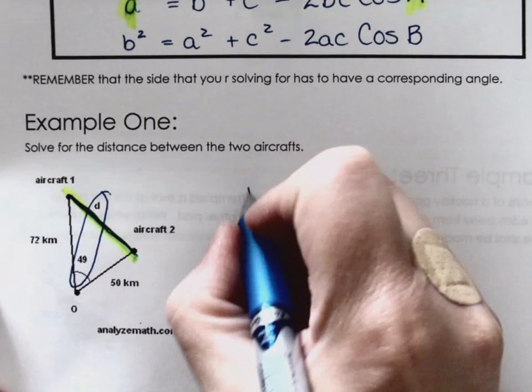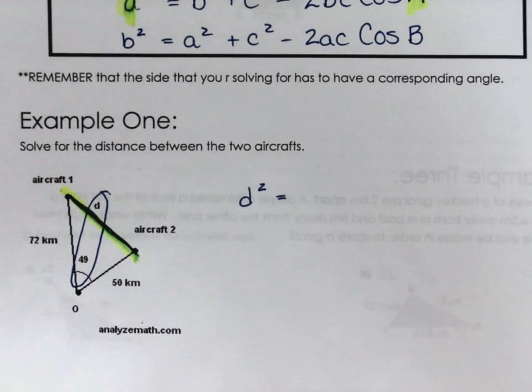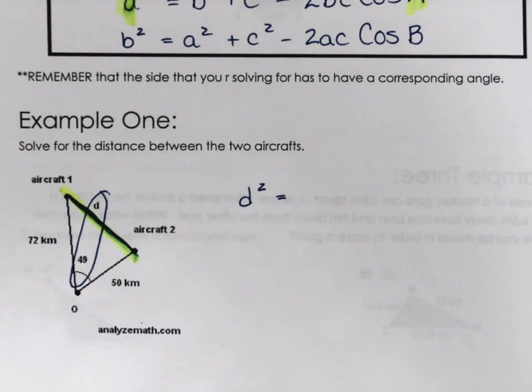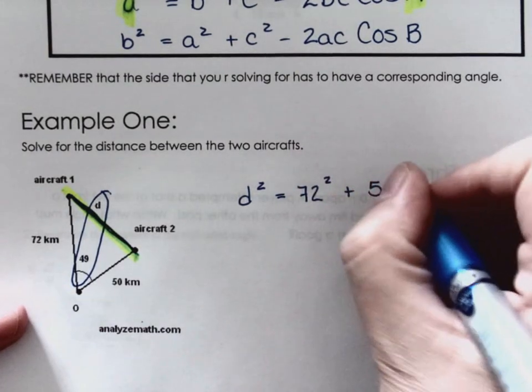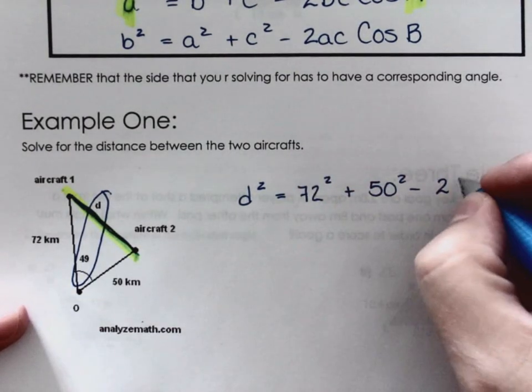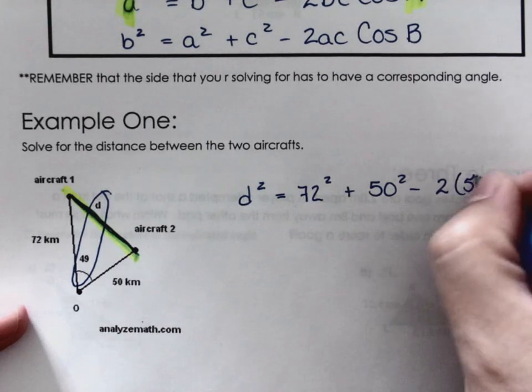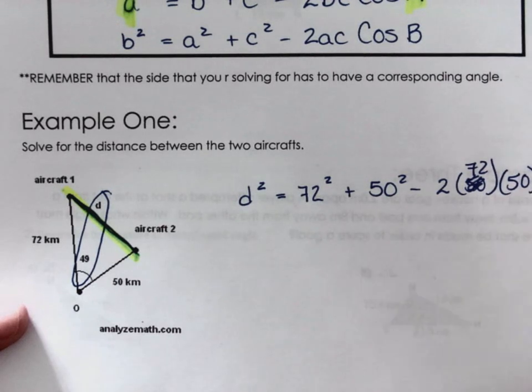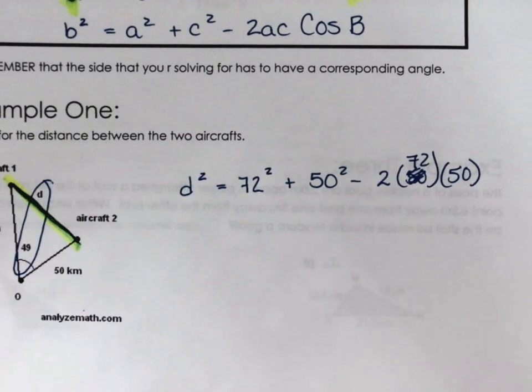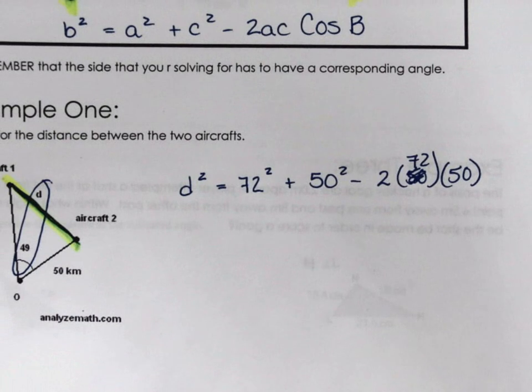So we're going to start with D squared equals, and the other two sides, it doesn't matter which one's A and which one's B. They just have to be the two different sides. So D squared is equal to 72 squared plus 50 squared minus 2. Oh, so they can be anything? Yep. It doesn't have to be as specific. Cosine law is great. No rules for cosine law, except for the earmuff law.